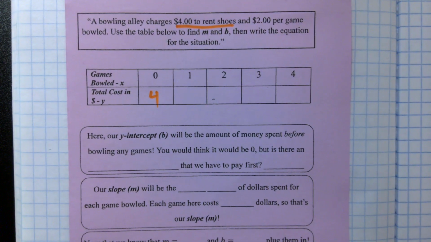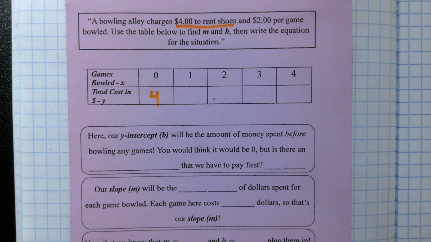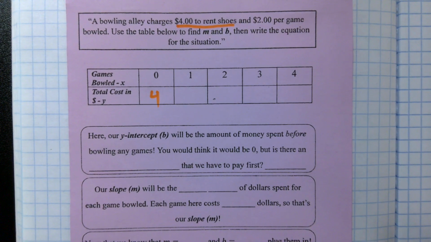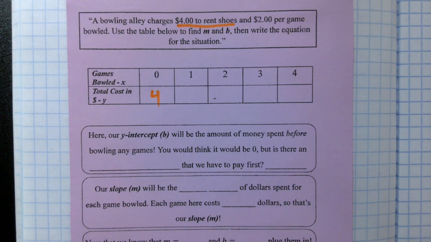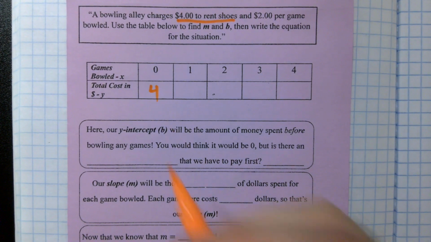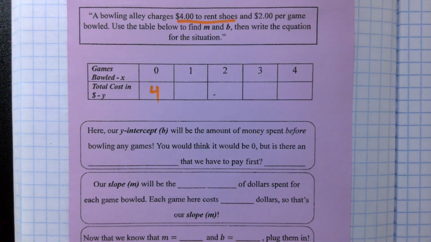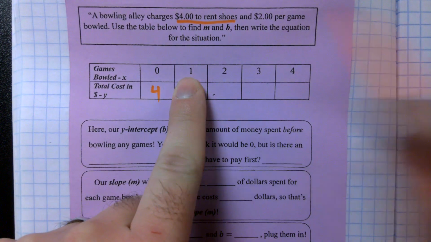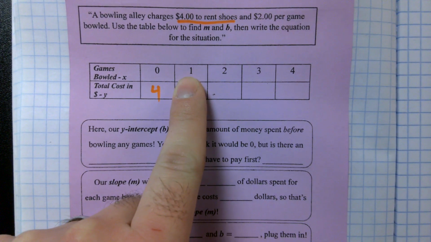Because my question gives me 2 numbers, that should tell me right away that my B value here is not just going to be 0. It's going to be a little bit something else. Now let's say I only want to bowl 1 game. Here's 1 game bowled. I spent $4 on the shoes. How much did I spend on that 1 game?